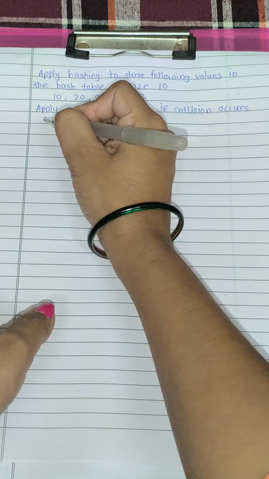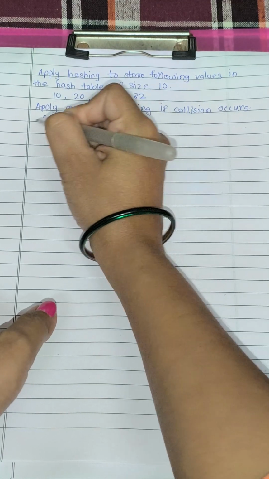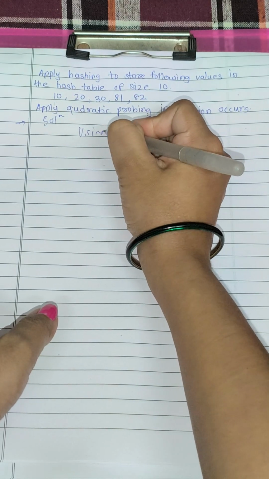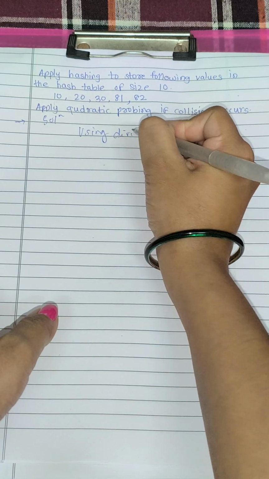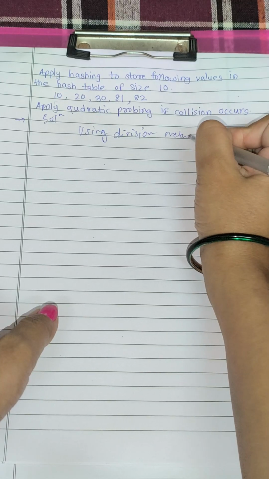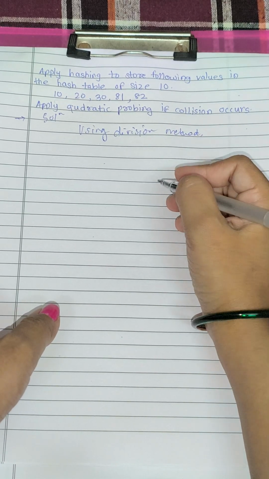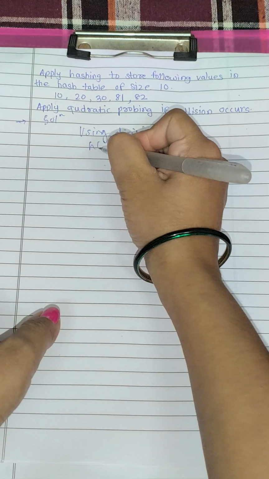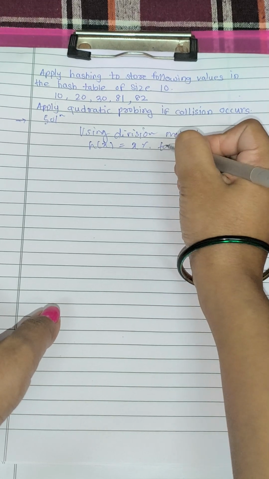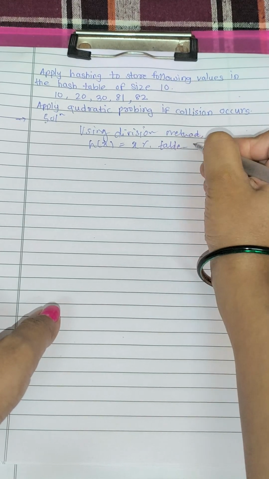Again there is a formula and it is easier to do. In the solution we will start with the division method, which is our default hash function we are going to use. As per the division method, the formula is h of x mod table size.